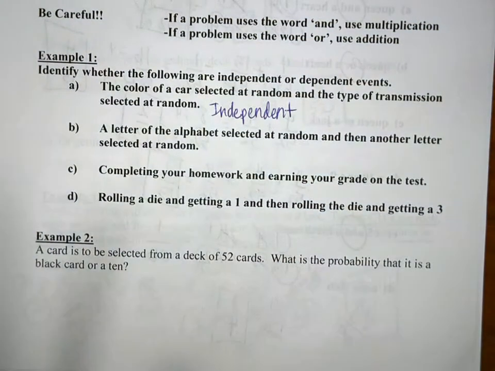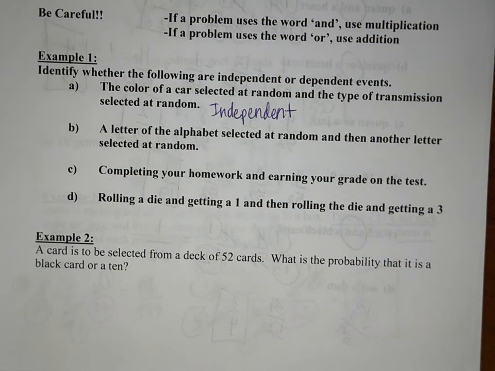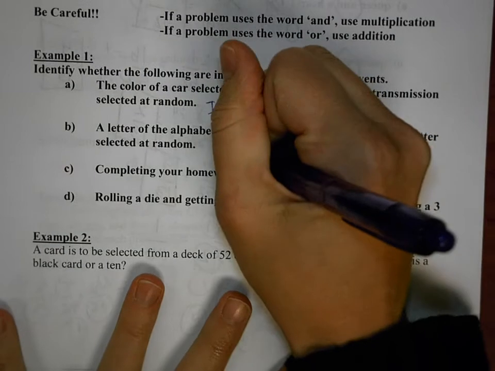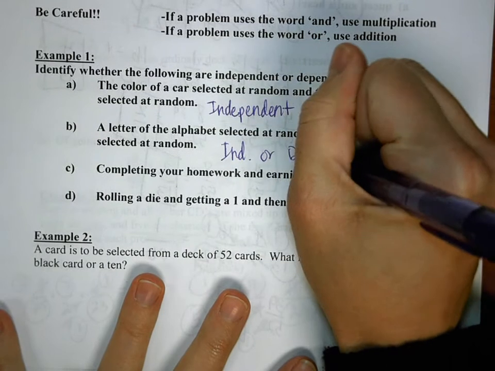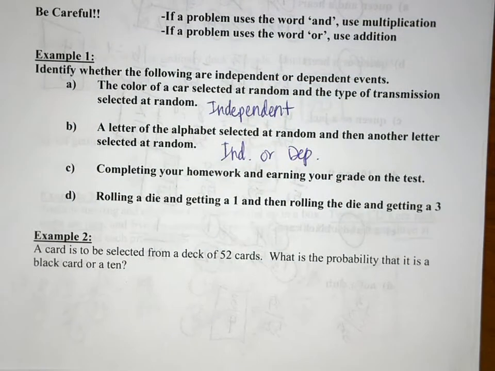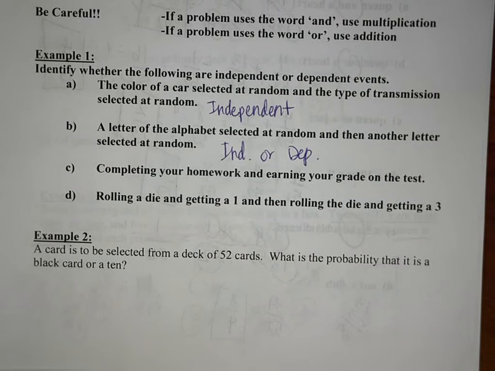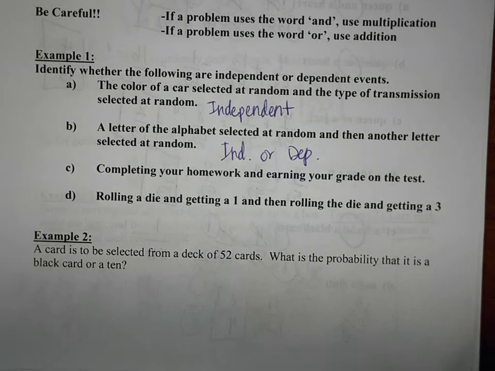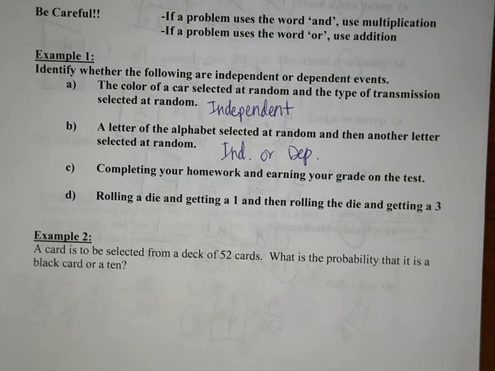Do you get what I'm saying? Okay. A letter of the alphabet selected at random and then another letter selected at random. This is a trick question. It could actually be independent or dependent, so I would accept either one. I'm going to explain why. An independent event would be if you chose a letter, threw that letter back in the bag, and chose another letter. Those are independent because whatever letter you choose first, could you choose that same letter again? Yes, as long as you're putting it back in the bag.